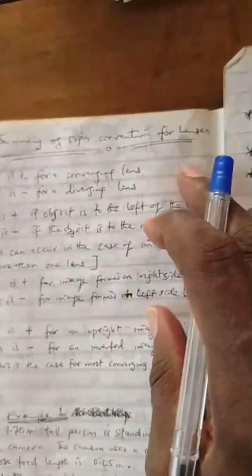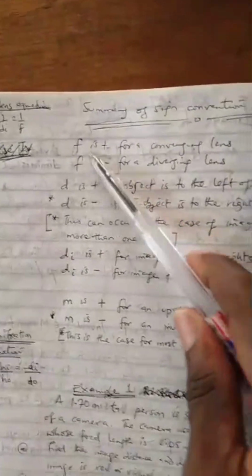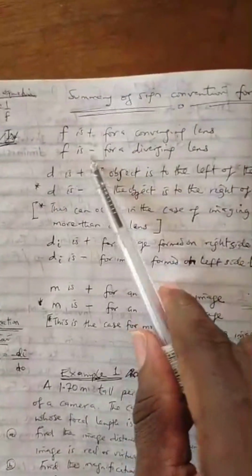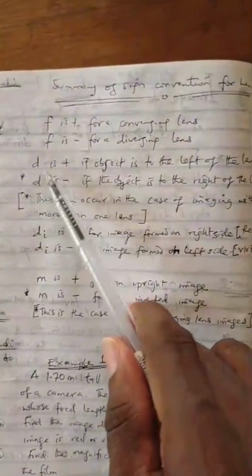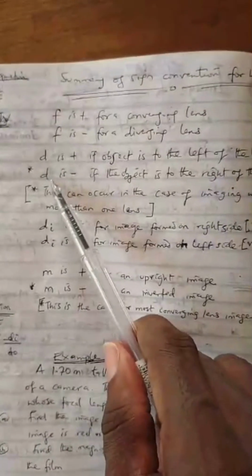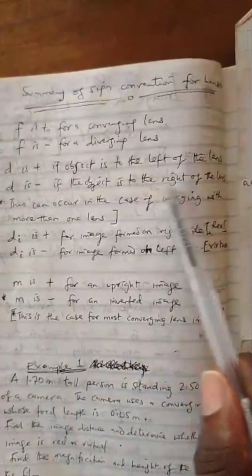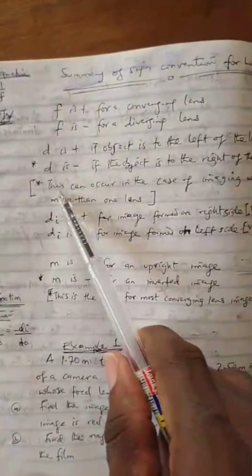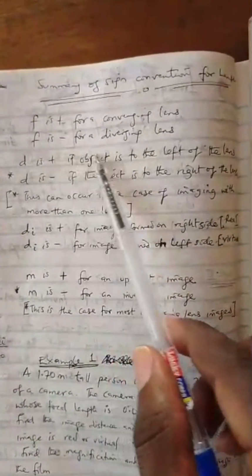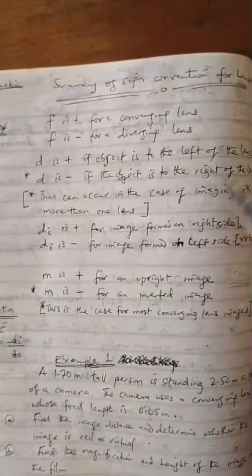Quickly, I want us to look at a summary of the sign convention for lenses. The focal length is positive for a converging lens. Take note of that. The focal length is negative for a diverging lens. The object distance is positive if the object is to the left of the lens, and negative if the object is to the right of the lens. This could occur when you're imaging with more than one lens. But mostly your object is usually to the left of the lens.